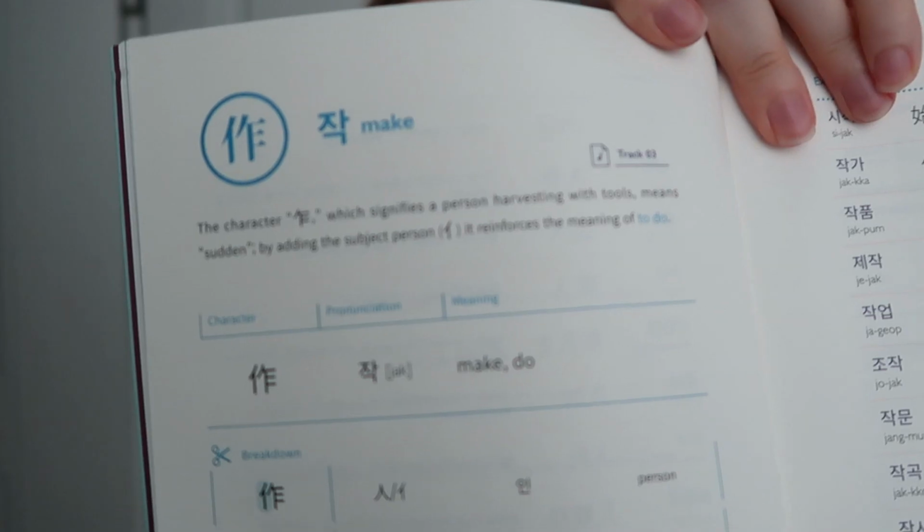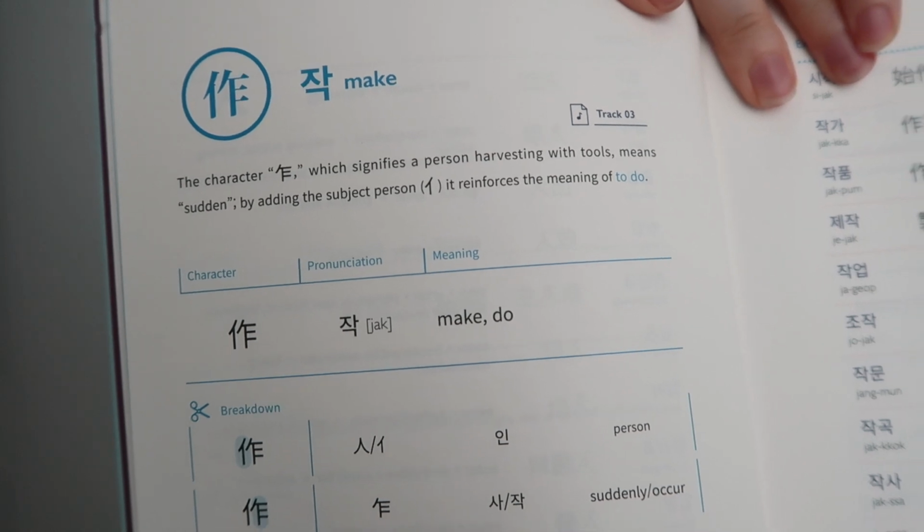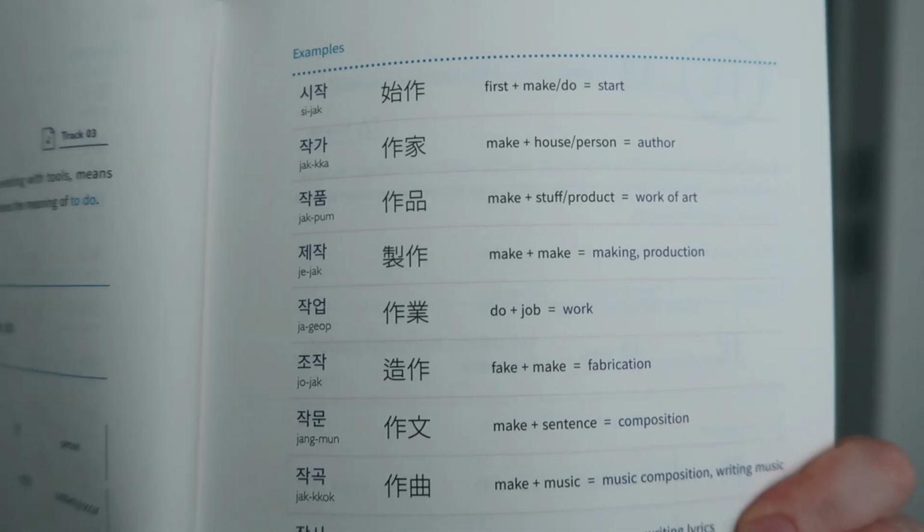Next one is 자. I've seen this one pretty often in my studying, honestly. I think there's a lot of words that use 자. I think the most common one that I've seen, and the one that probably most people who have studied Korean at some point know, is 시작, which means to start. And it does say here that it basically means make or do. We have some example words here, and 시작 is the first one.